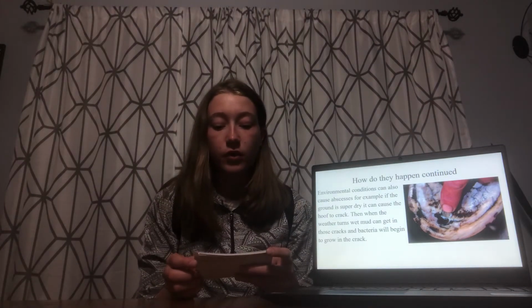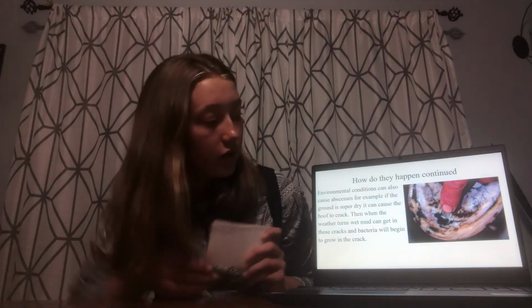Environmental conditions can also cause abscesses. For example, if the ground is super dry, it can cause the hoof to crack. Then when the weather turns wet, mud can get into those cracks, and then the bacteria will begin to grow. As you can see, bacteria started to grow in this crack of the horse's hoof.